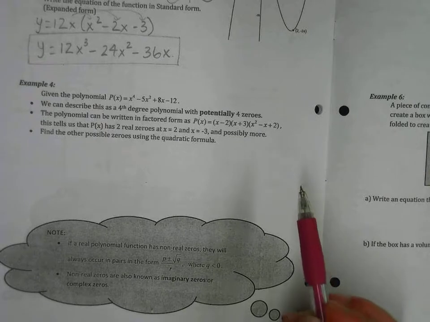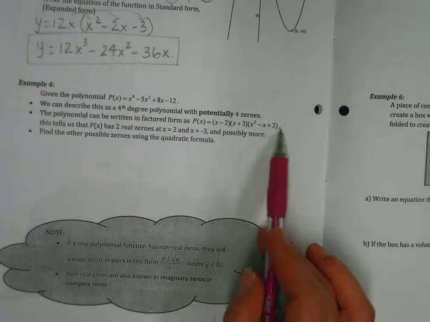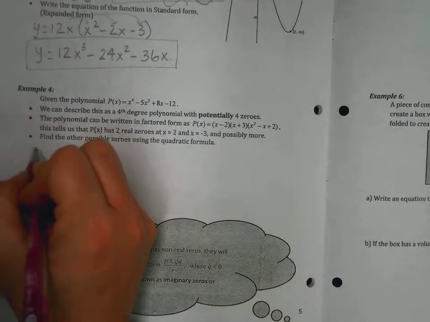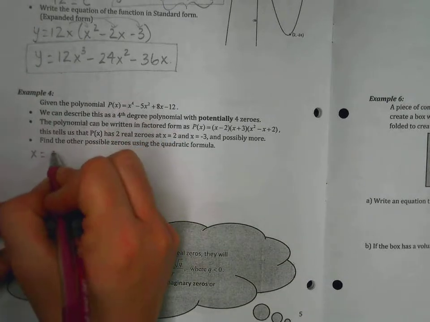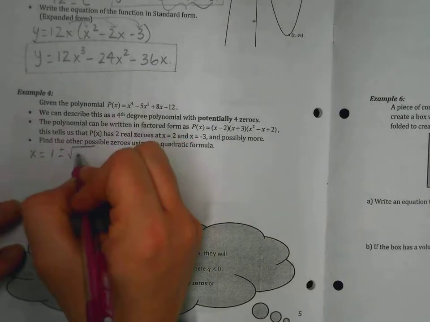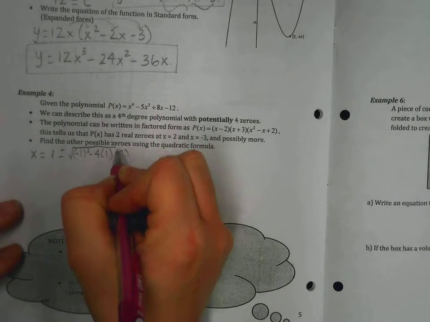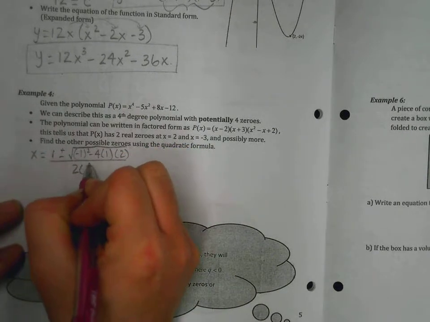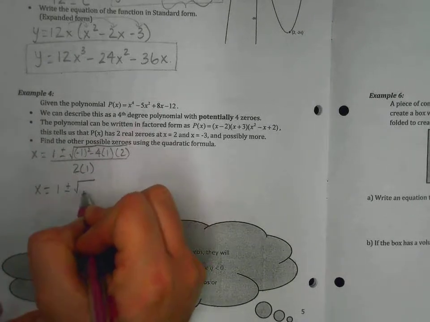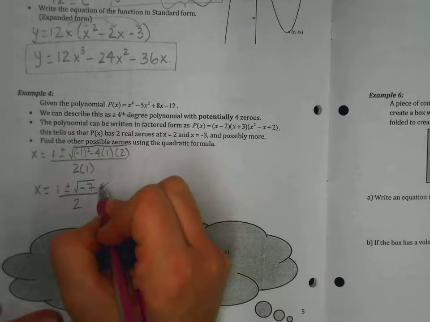So how do you find if there are more possible zeros? You'd have to use the quadratic formula with this quadratic to figure out if there are more. So using our quadratic formula, if I were to solve this, I would get 1 plus or minus the square root of b squared, which is (-1) squared, minus 4 times a times c, all divided by 2 times a. What I end up with is a negative value inside my radical, which I know is not possible.